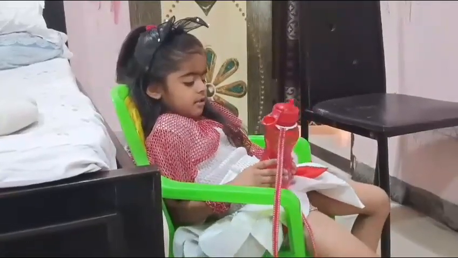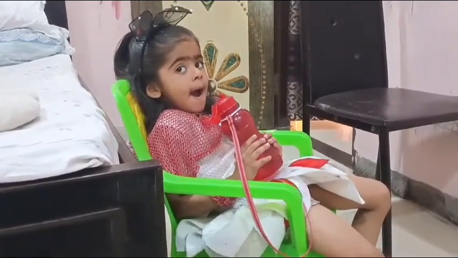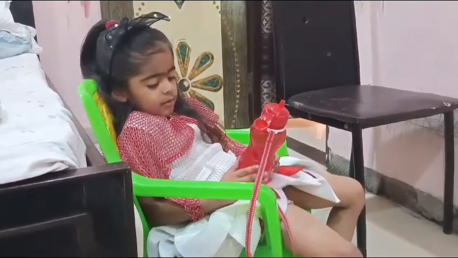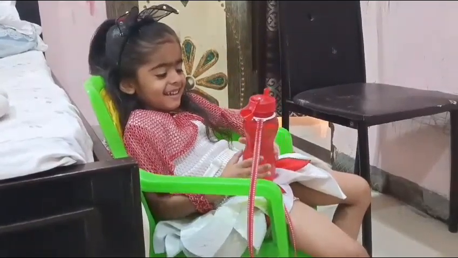Yes. This is my water bottle. This is your water bottle. This is my water bottle. This is your water bottle. Which color's water bottle is this? Red. Okay.